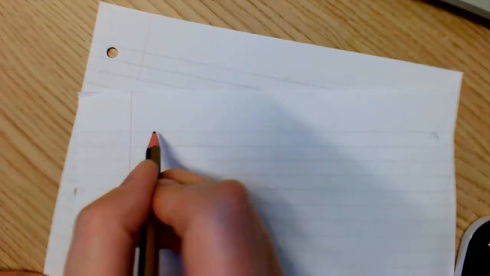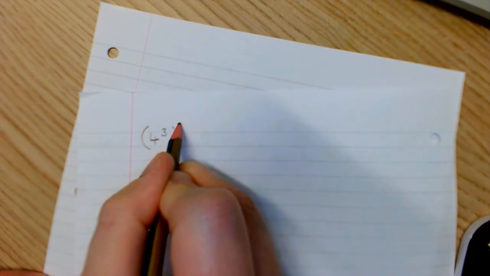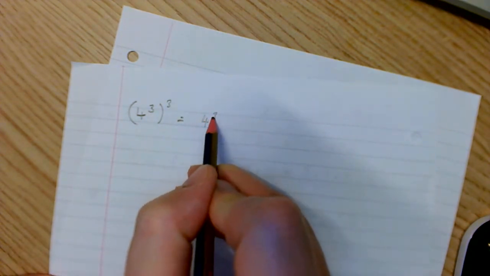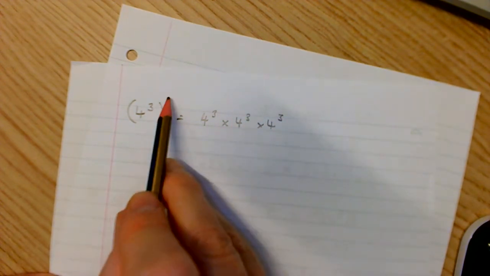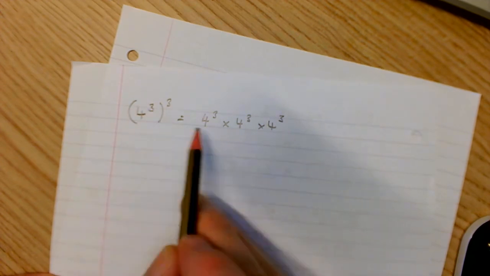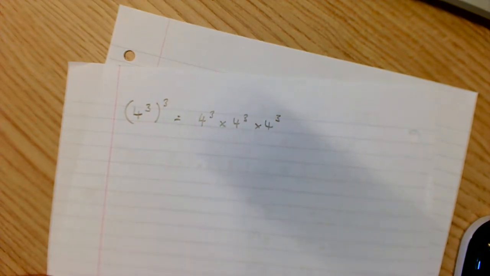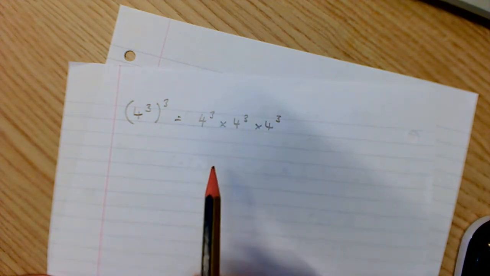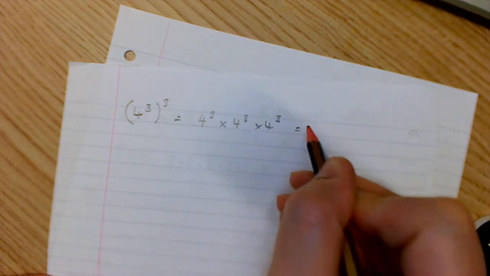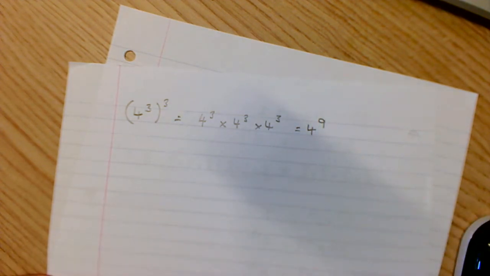So I'll turn over the page. So my first question is 4 cubed to the power of 3. Now, what does this actually mean? Well, it means take whatever's inside this bracket and multiply it by itself until you've got 3 of them all multiplied together. So you've got 4 to the power of 3 times 4 to the power of 3 times 4 to the power of 3. So that's what this cubed outside this bracket means: write it out 3 times and multiply them all together. Now we already know the rule for multiplication is just add the powers, so this is just going to be 3 plus 3 plus 3, which is 9. So that's going to equal 4 to the power of 9 to finish with.